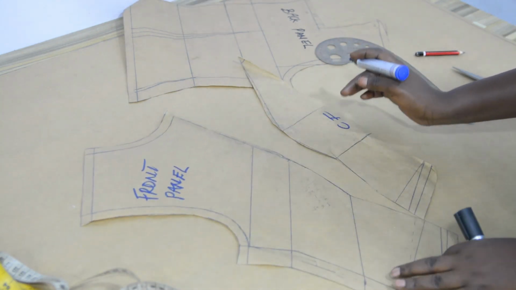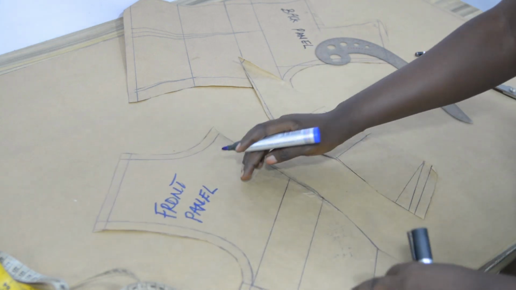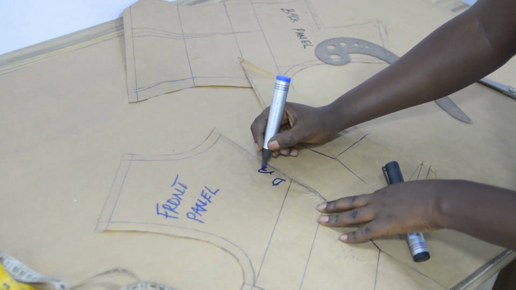This is the center front, and I have this as the side, and this is the dart area.